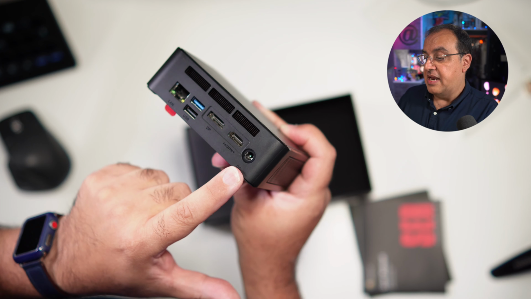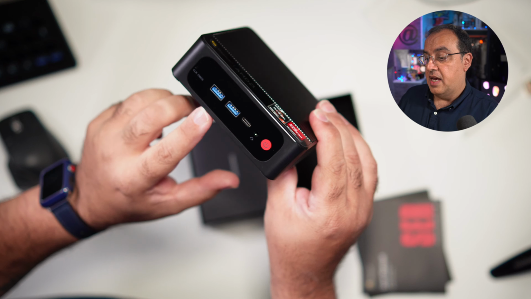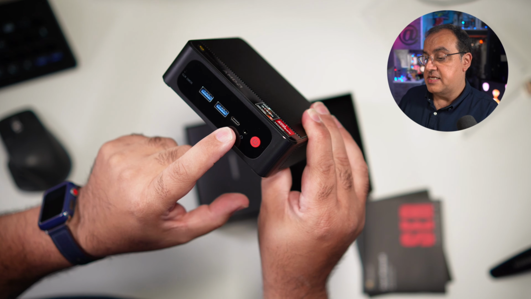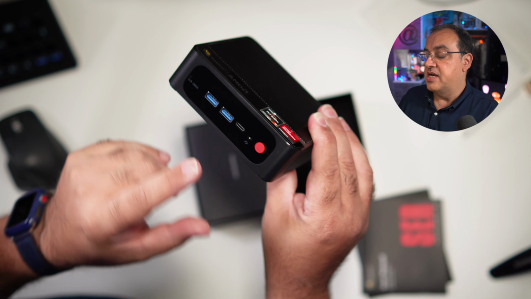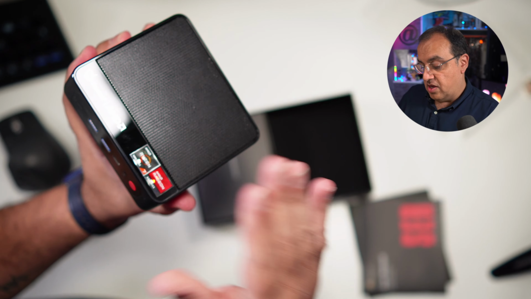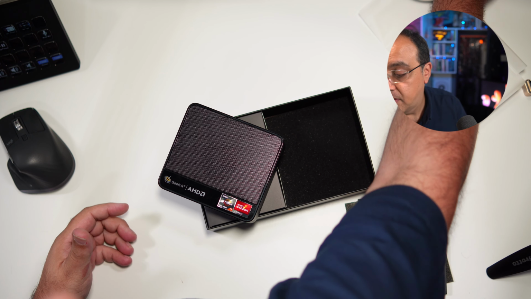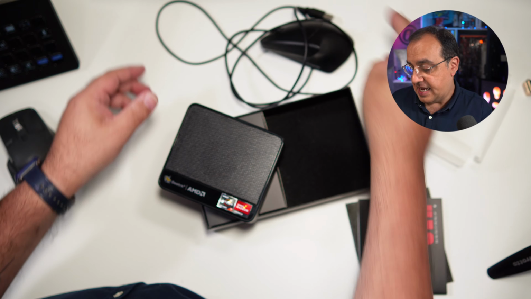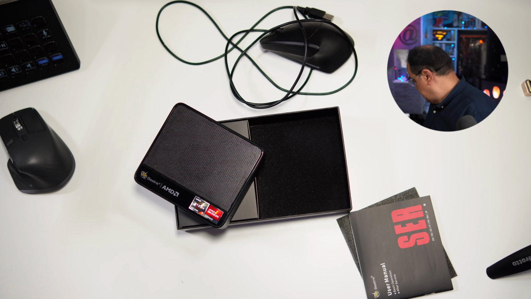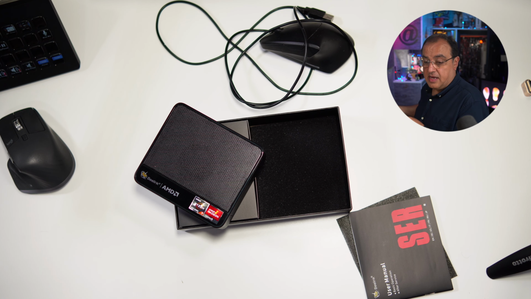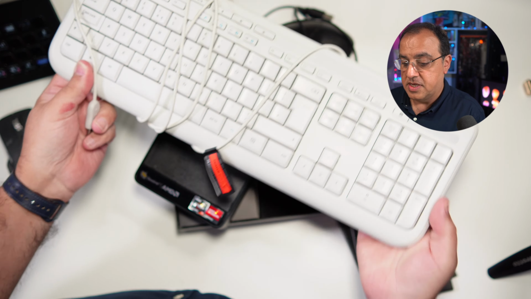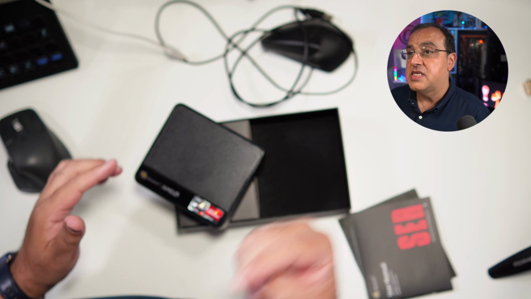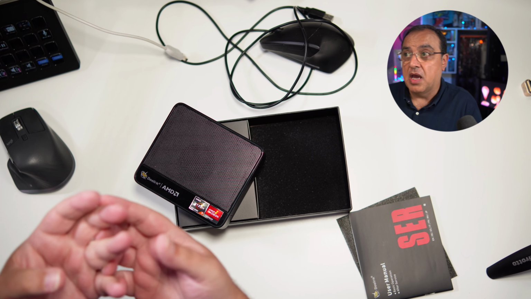Anyway, obviously the power port is there on the front, 2 USB 3, an A and a C, and a headphone jack. The only other things you're going to need is obviously a mouse to at least set it up, and a keyboard. And that's it. Now, monitor wise, obviously you're going to need to plug it into a display to get the setup going.